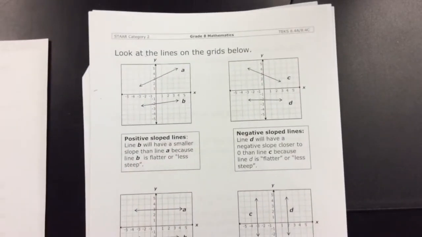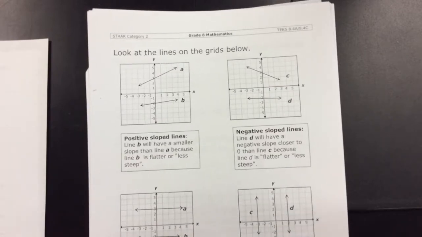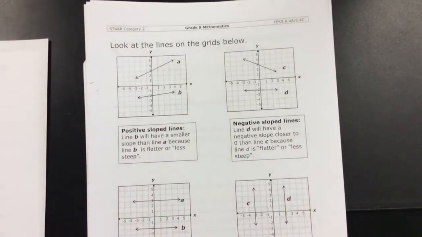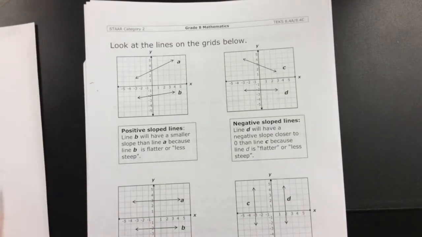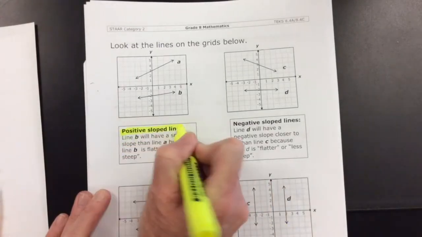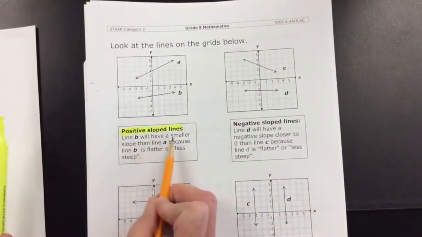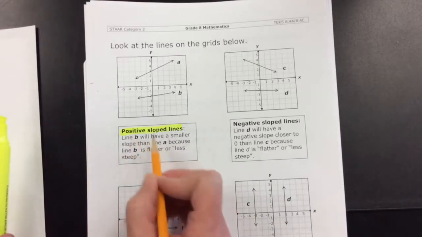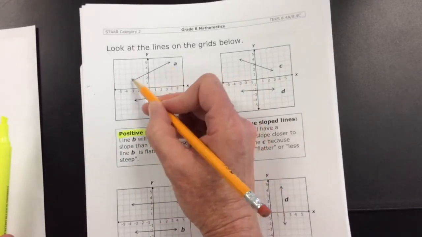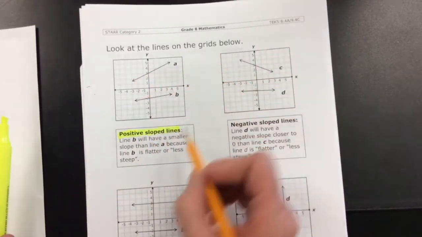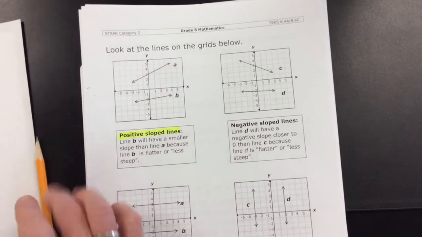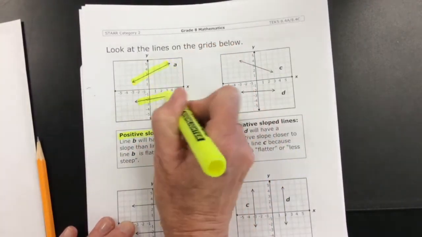Now we're going to look at the different types of lines we have on these graphs. I'm going to go over this pretty quick. Just underline or highlight what you need. So a positive slope. A positive slope is when the lines go up. Okay? So this is saying line B will have a smaller slope than line A because line B is flatter or less steep. That is correct. The steeper the slope, that means the higher it goes up, the bigger the slope. But nevertheless, these two are positive slopes because they are going up.